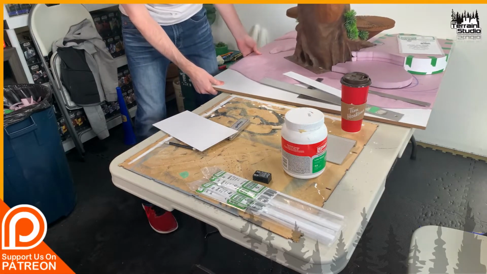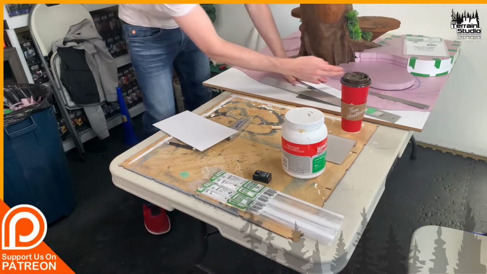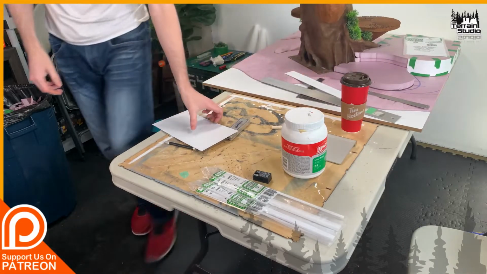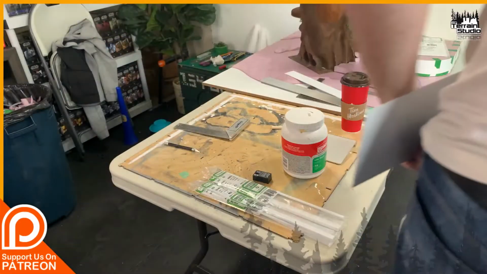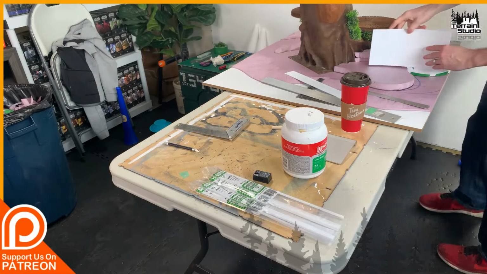There, hopefully that'll work for you guys. All right, so we are going to lay in this piece over there. So I'm actually going to switch over this side and start laying this in.